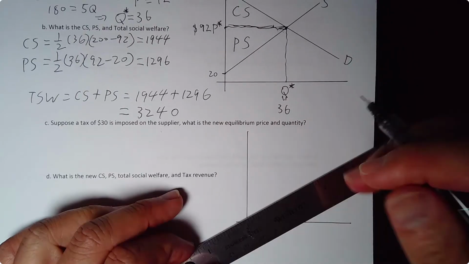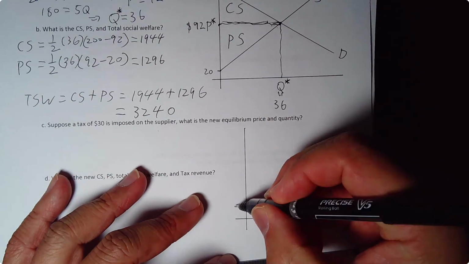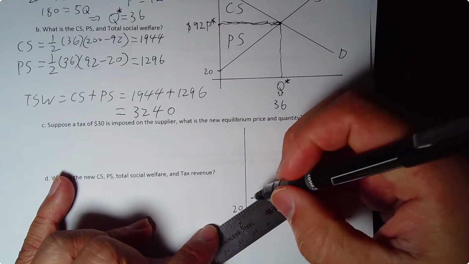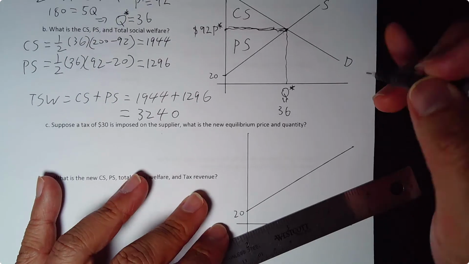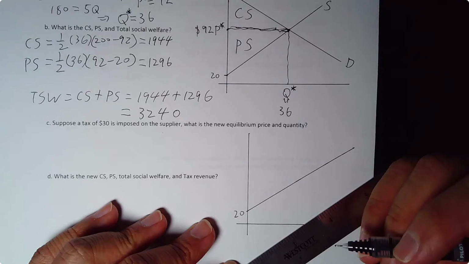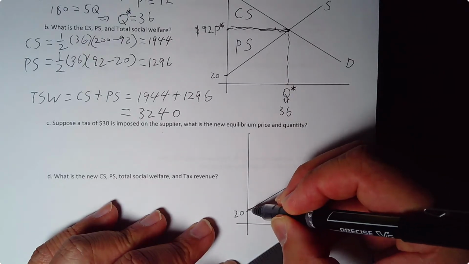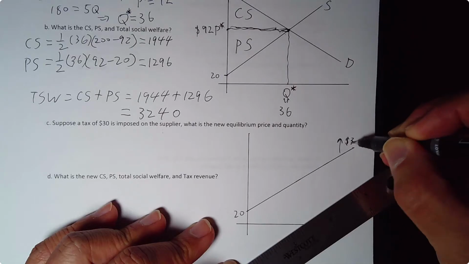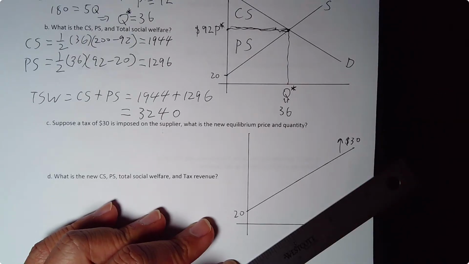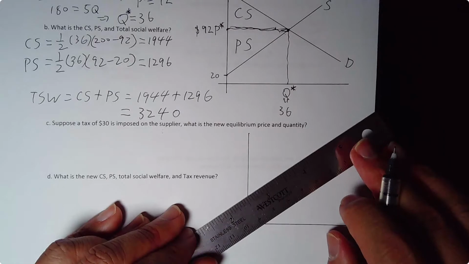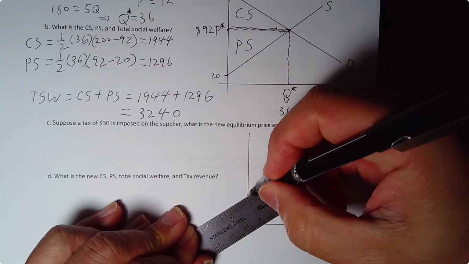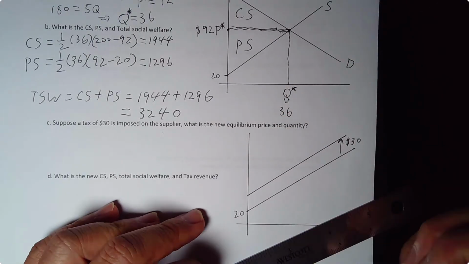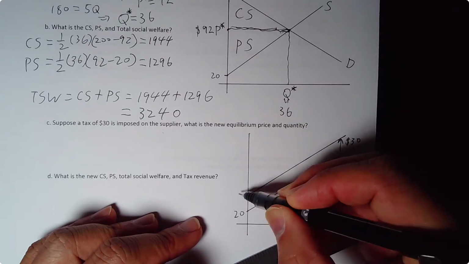So let me do the supply first. Here's $20, right? And then here's my supply curve. Now, I'm imposing the $30 on the supplier, so I'm shifting up. I'm shifting up supply by $30, right? Because it's more expensive to produce. So the supply curve shifts upward by 30, was 20 plus 30, 50.